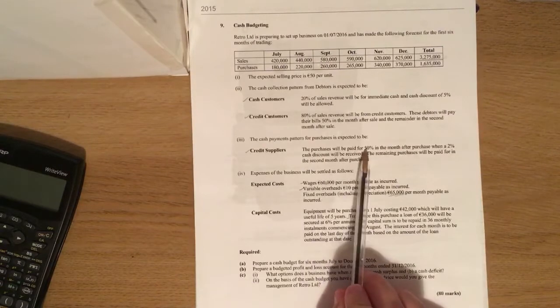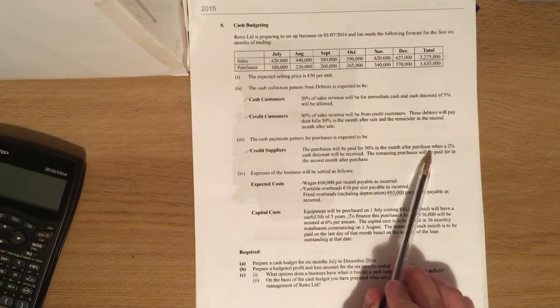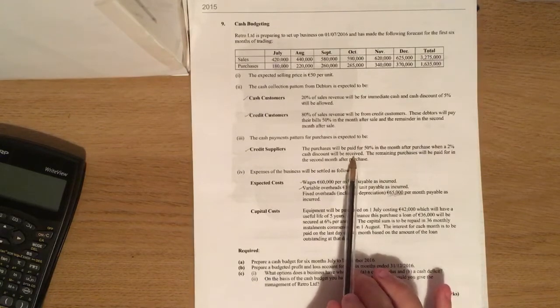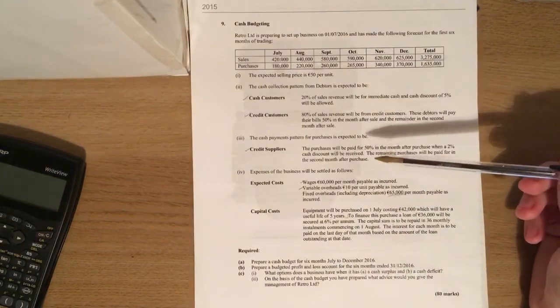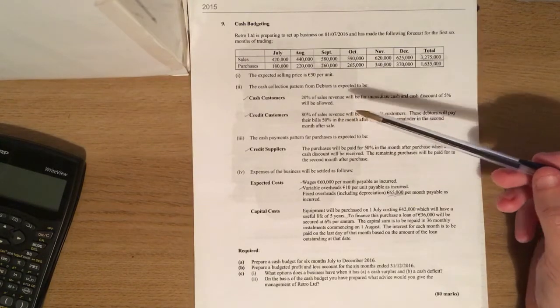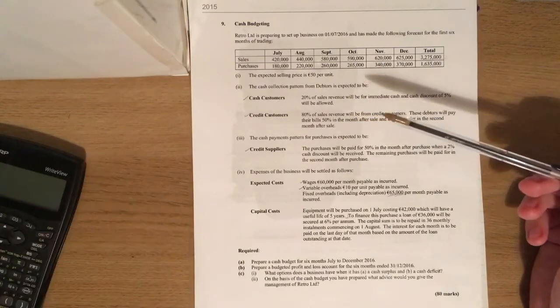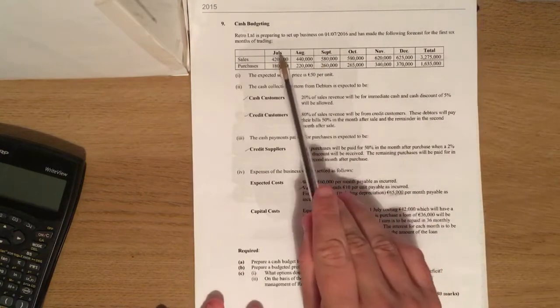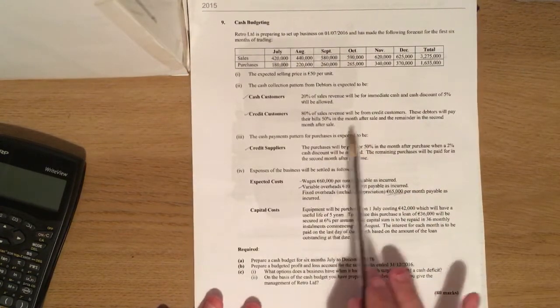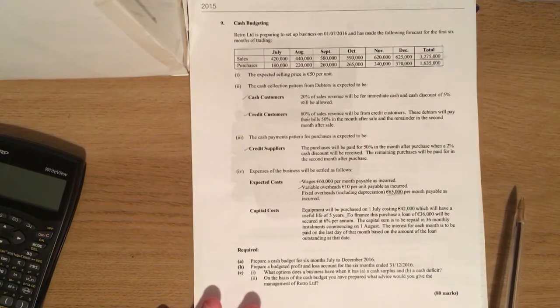the purchases we made 50% in the month after purchase, when a 2% cash discount will be received. So just be careful here. So the sales one is fine because I got it in the month I received the sales income. The purchase one though, I only get that discount the month after I make the purchase.